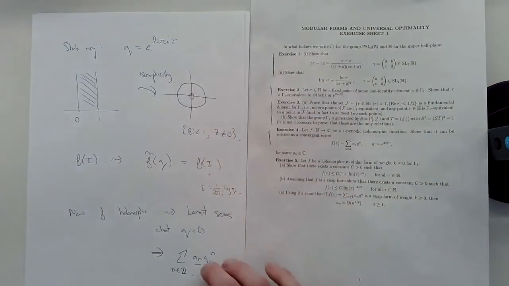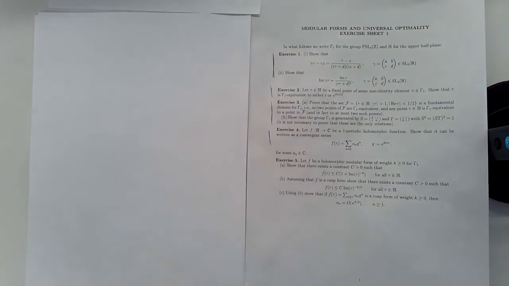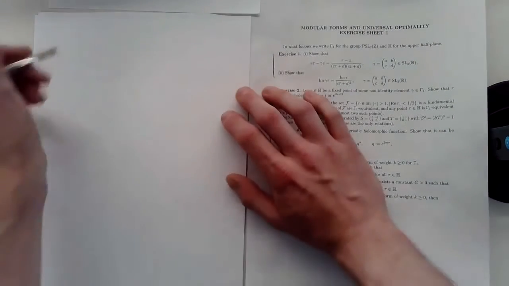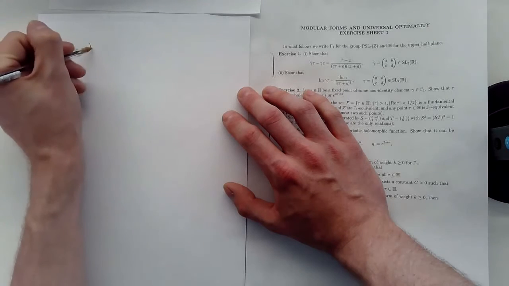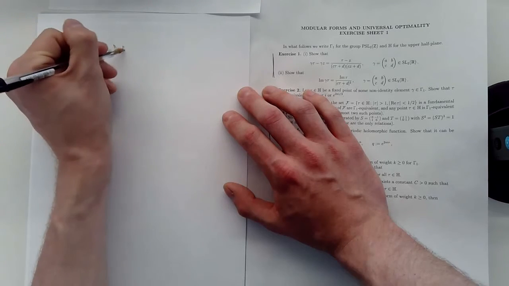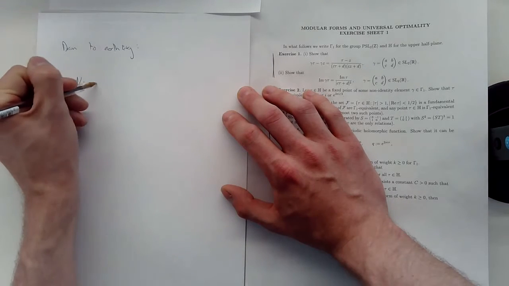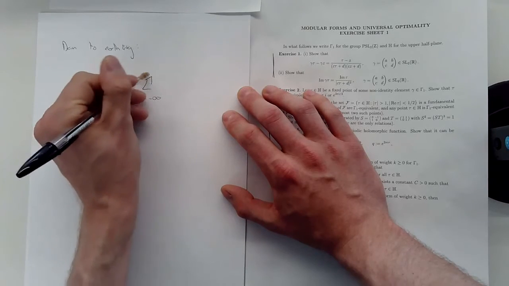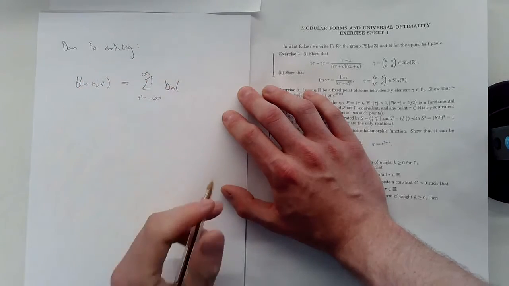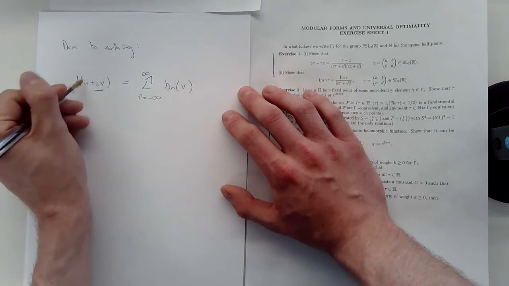The slightly more direct, and I'd say more down to earth, way: since the function is one periodic, we know that it has to have a Fourier expansion of the form, sum from minus infinity to infinity, of some coefficient which depends on the imaginary part, since the one periodicity is in the real part.